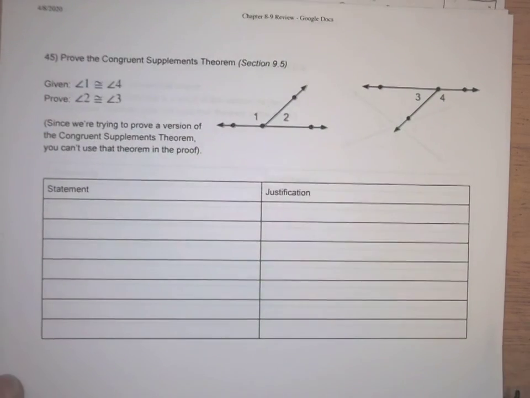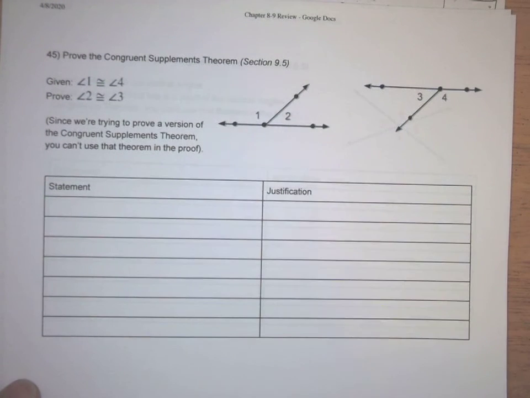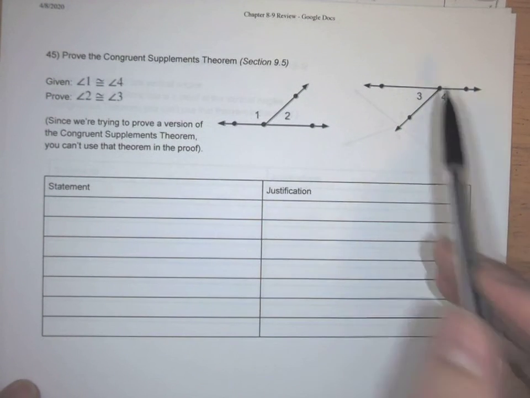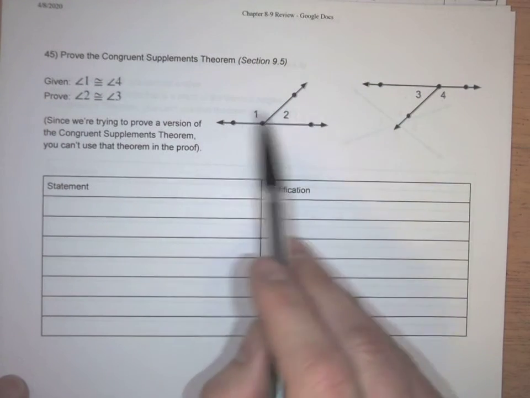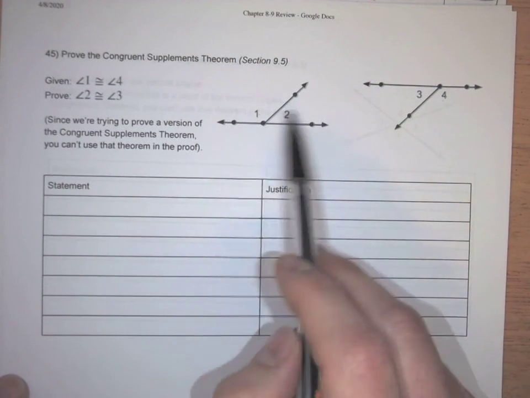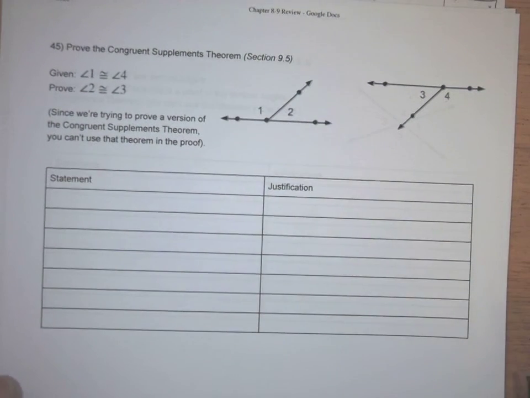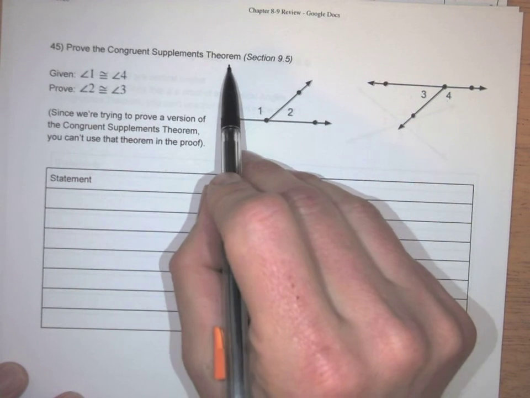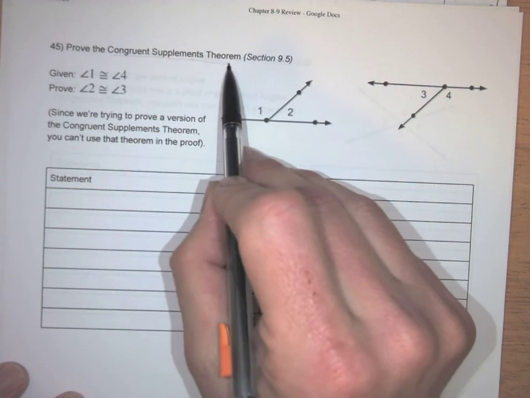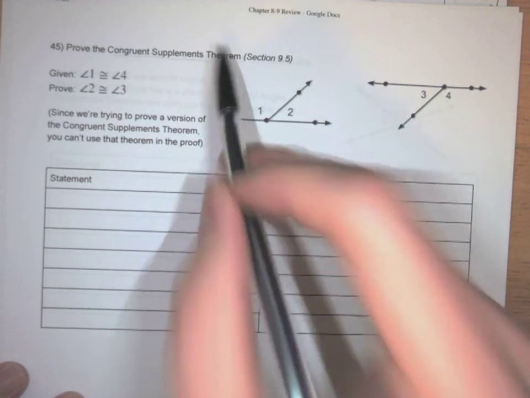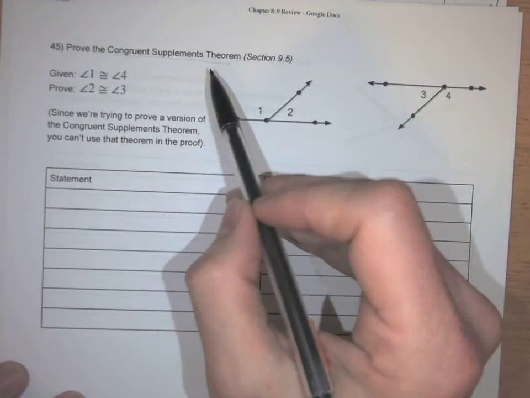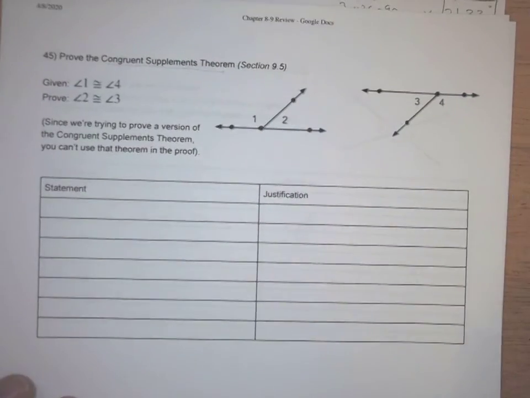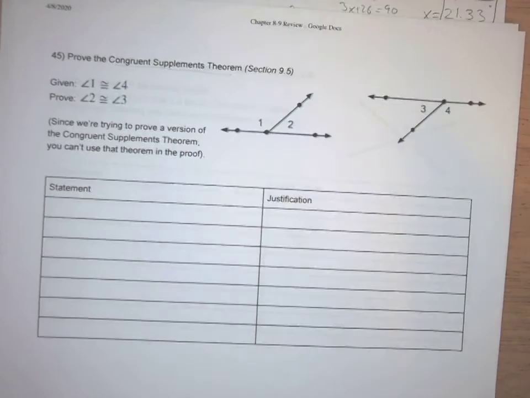Okay, this is proving a case of the congruent supplements theorem. Now they don't say that these are supplementary, but we know they are because they form a linear pair. So we kind of start with linear pair and kind of go from there. Now what we want to do is we're trying to prove a case of the congruent supplements theorem. So if you're trying to prove this theorem, you're not allowed to use this theorem in the proof because this is what you're trying to prove, so that's circular. So we got to do it without using this.